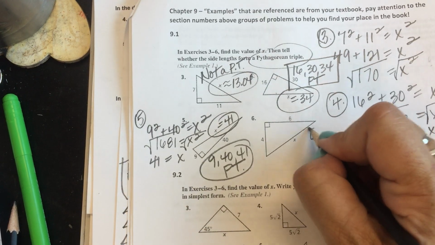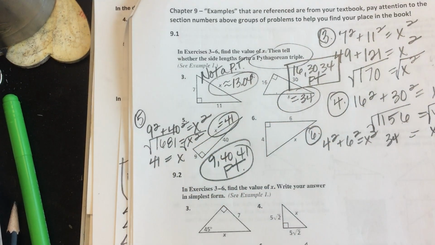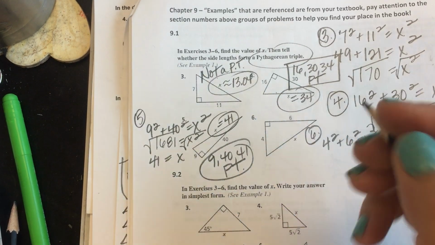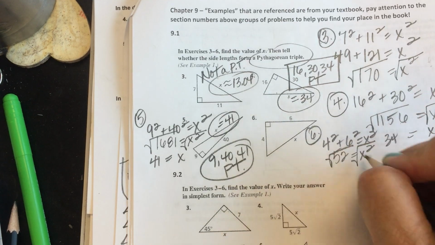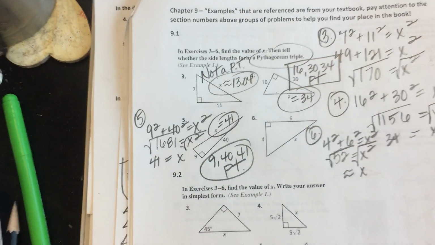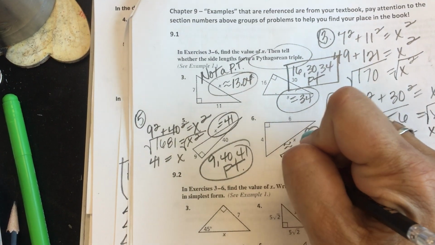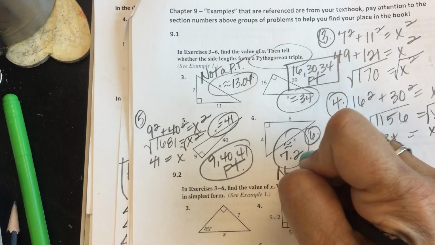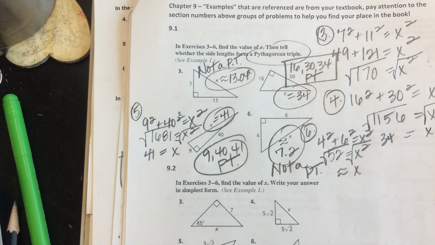Number 6, last but not least, 4 squared plus 6 squared equals x squared. 16 and 36 are my two squares there. That's going to be 52. When I take the square root of both sides, 52 is not a perfect square, so x is approximately 7.21, not a PT. Now that's all section 9.1.